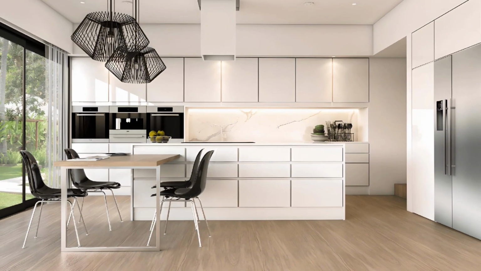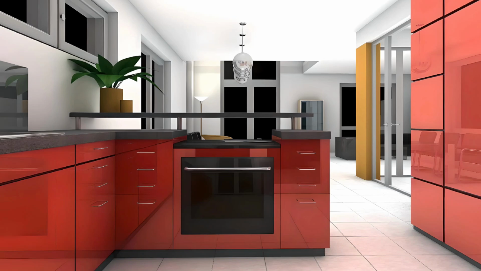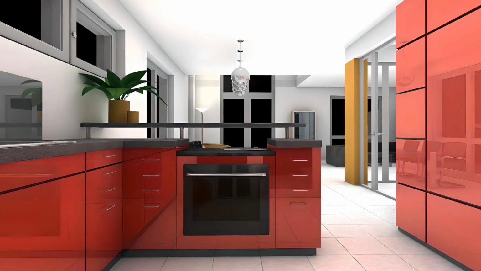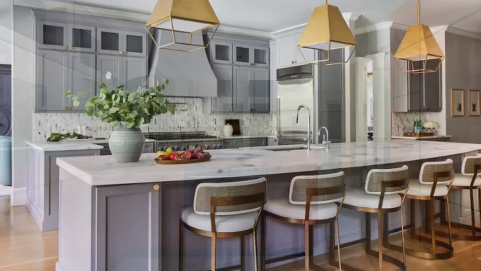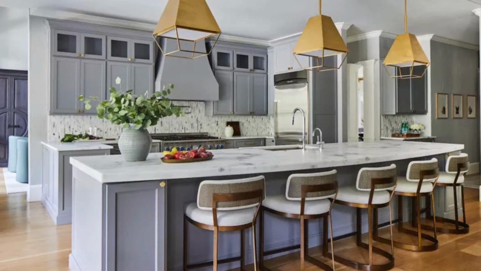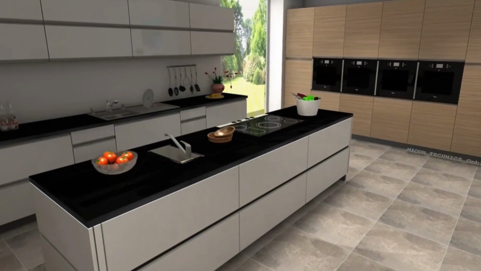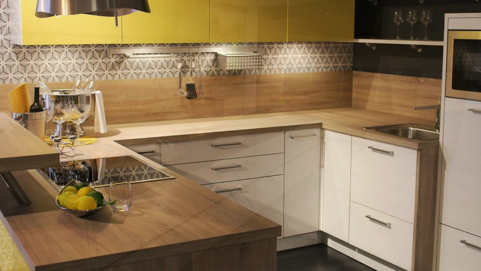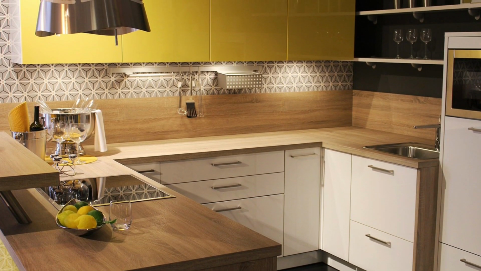Modular kitchens are a popular modern kitchen design concept due to their flexibility and practicality. Unlike conventional kitchens that are built permanently, modular kitchens consist of separate modules or units that can be assembled and customized according to your needs and preferences. These modules usually consist of cabinets, drawers, shelves, and other components that are designed to be easily combined and rearranged.